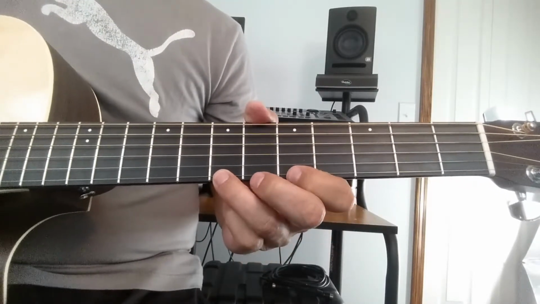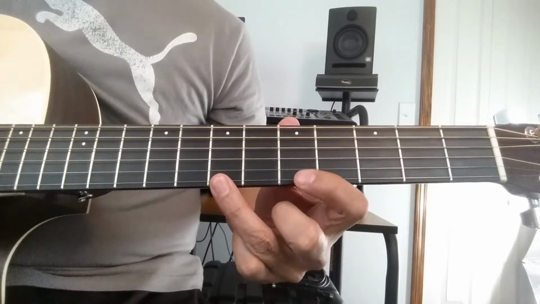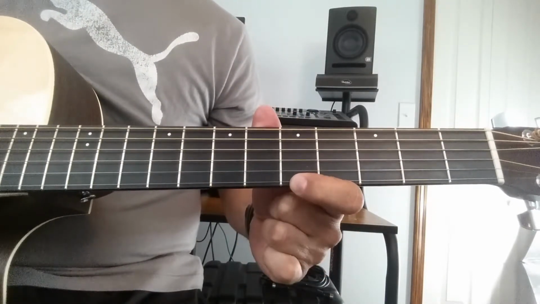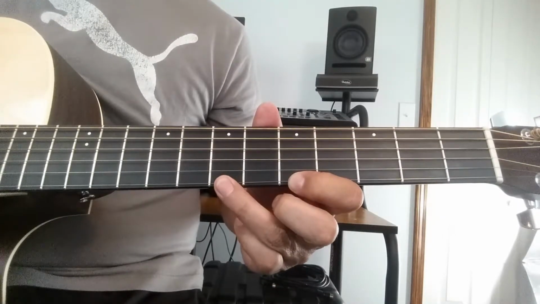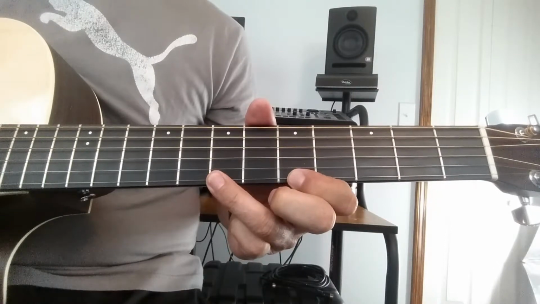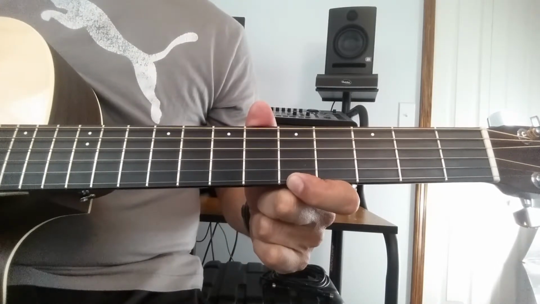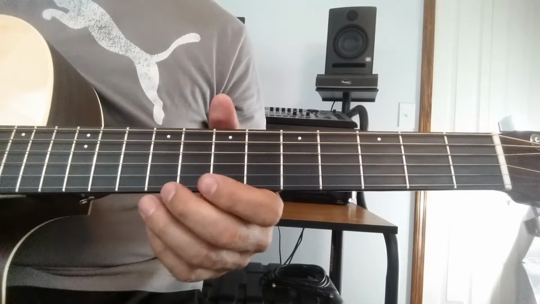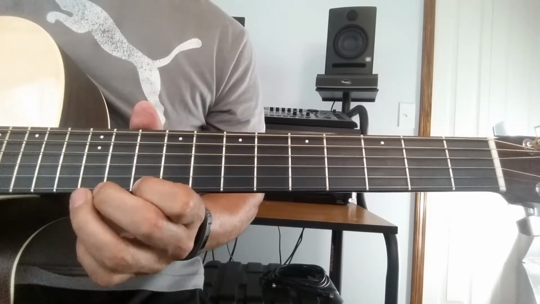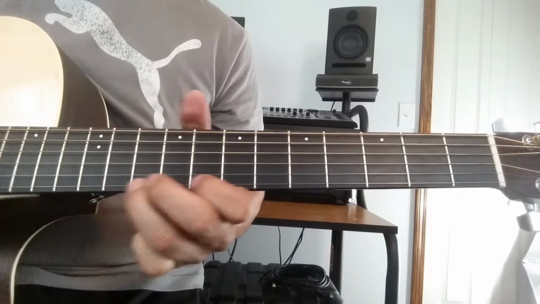Or, in the case of pull-offs, I fret both notes, I pluck the first, and I pull it off. In fact, when I pull, I'm sort of pulling the string as well. So hammer on, pull off. You can do that anywhere on the scale. Or descending.